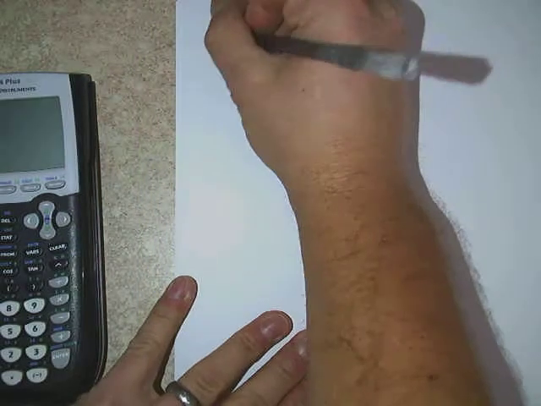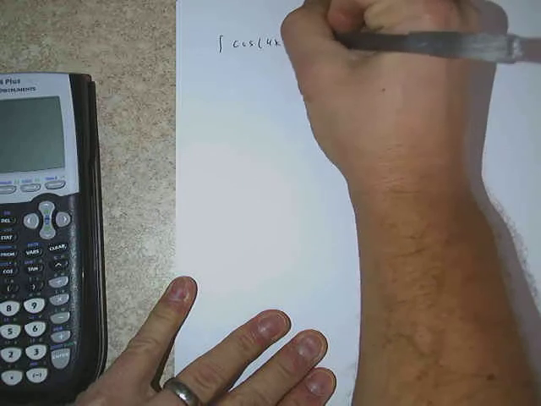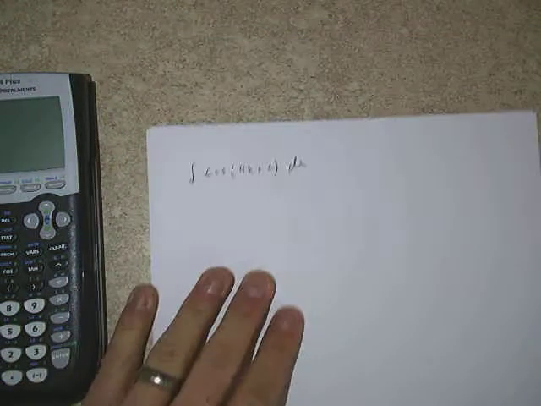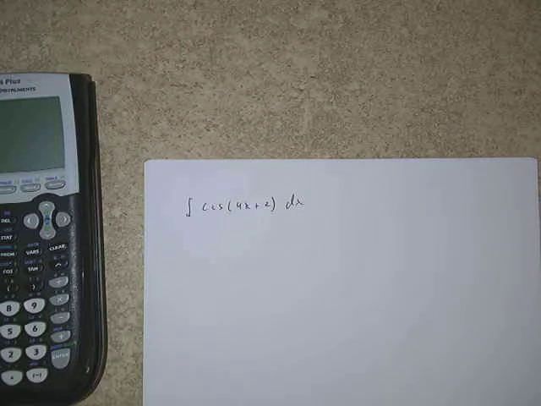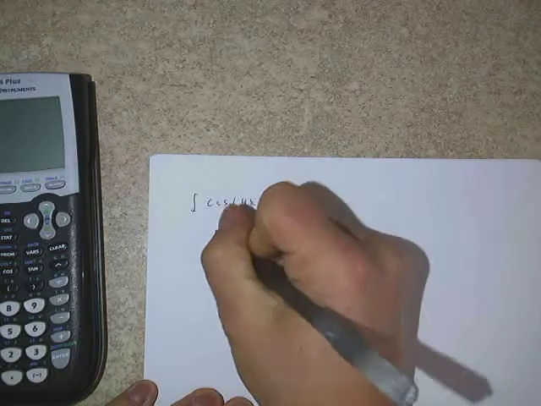All right, let's do another one. Let's say we have something like cosine of 4x plus 2 dx. We know ultimately how to deal with cosine in general, but it's cosine of some other argument besides x, so that means it's going to be a substitution problem likely. So let's try substitution and see if that works.